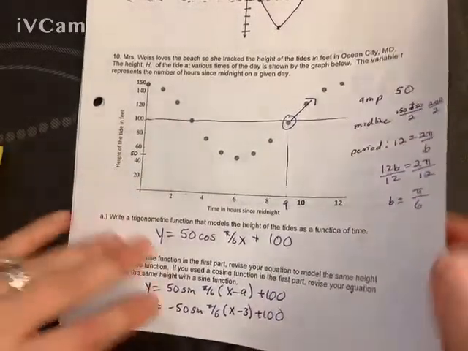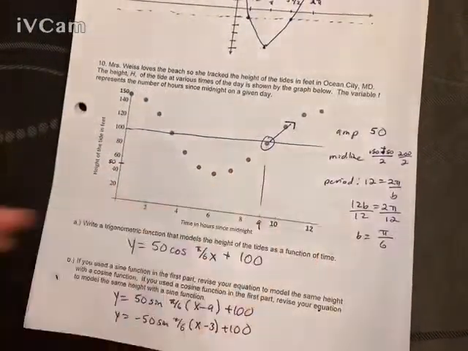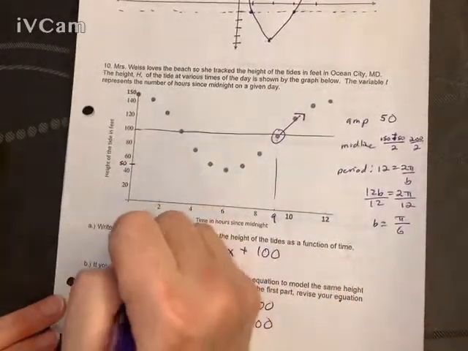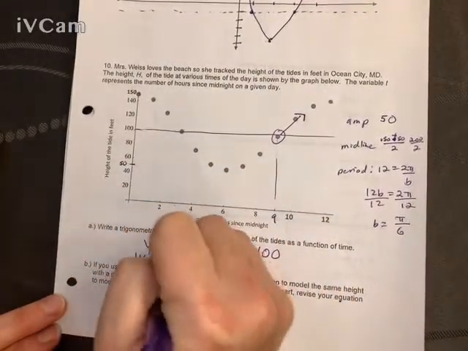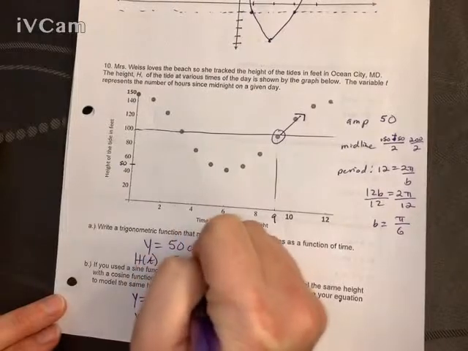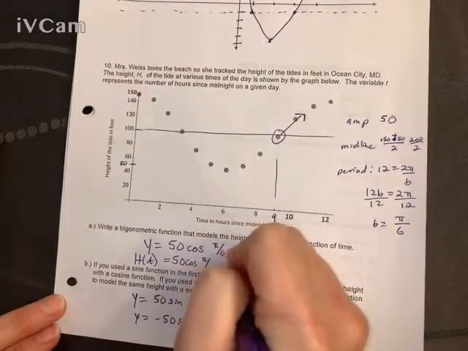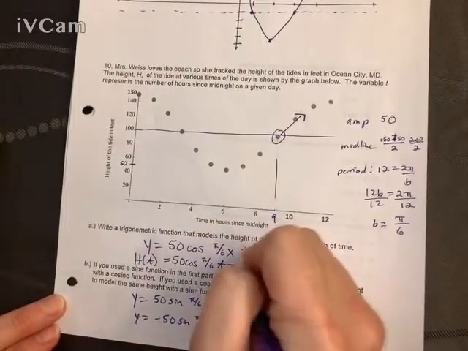All right, that's number 10. You have a question. What's the question? Shouldn't it be h(t)? It should. I'm a terrible person. Because it's a function of time. It is a function of time.